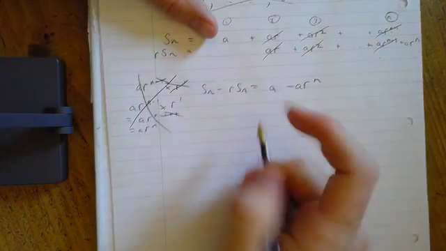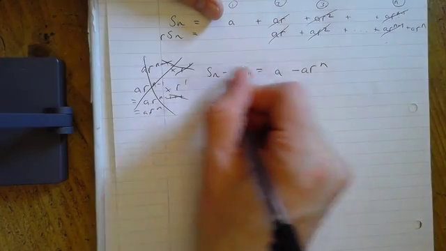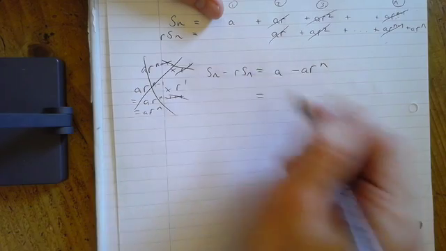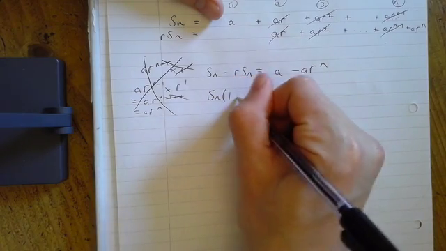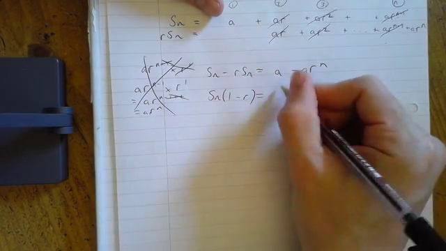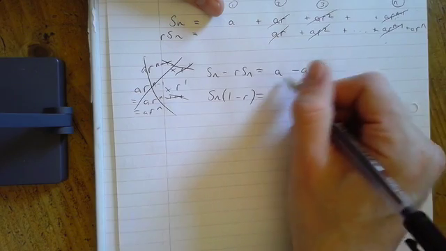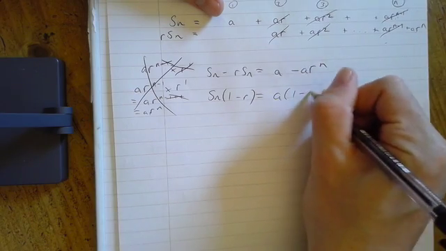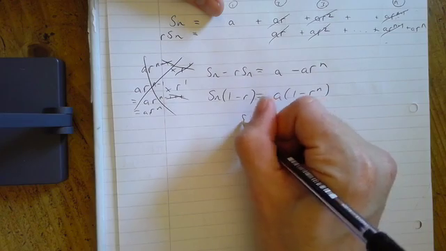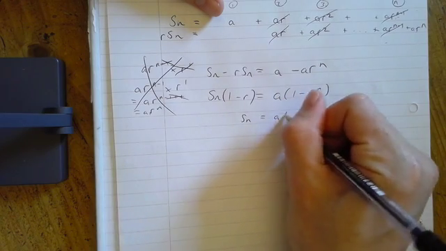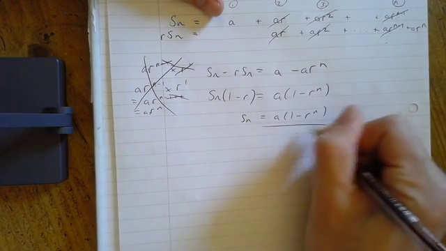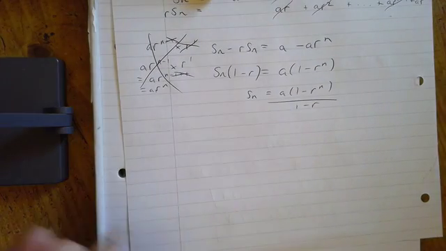Final bit, do you see anything that's the same on both sides here? Yes. So let's pull that out as a factor, so that'd be 1 minus r. And then anything that's a factor here? So that'd be 1 minus r to the n. And then, because that's multiplied, we take it over to the other side and it becomes a divide. And that's your proof.